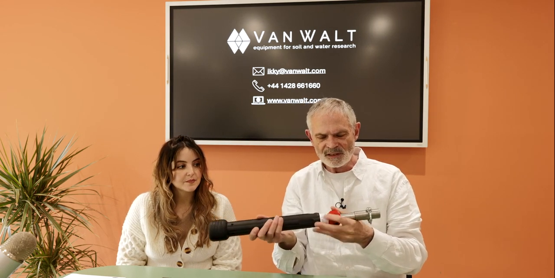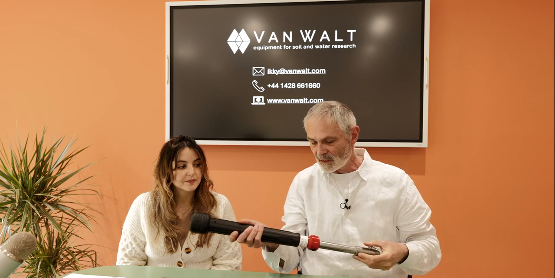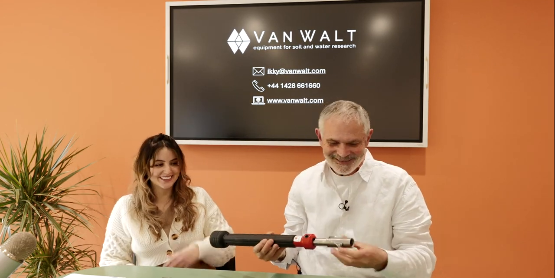Another accessory which is quite important in the sets that you will be seeing is a hammering head. Slide hammer. And again, on the one side, I'm trying to do this so I don't clonk you over the head with it.